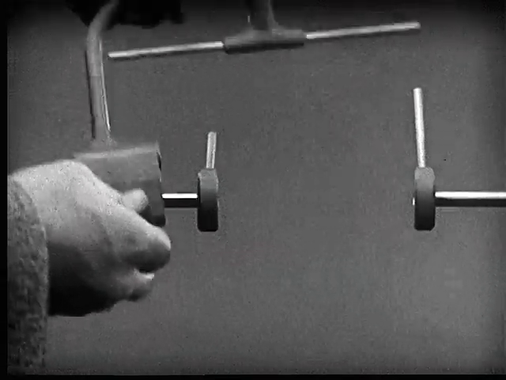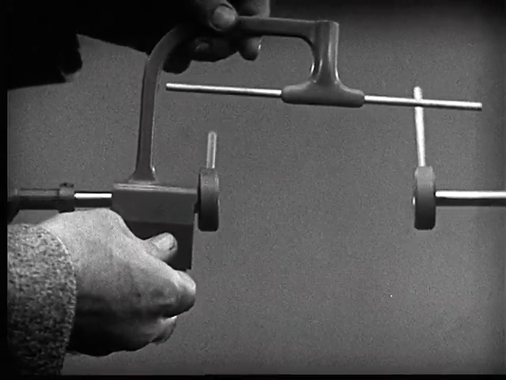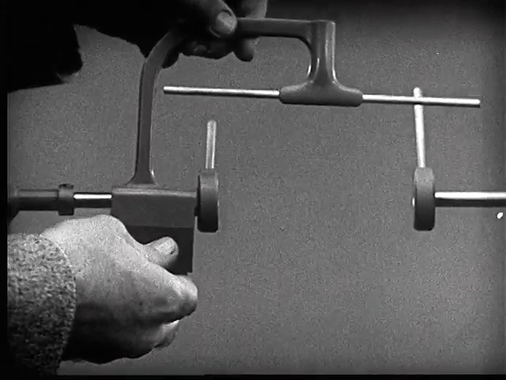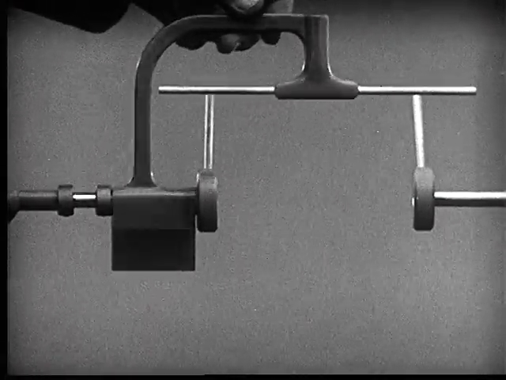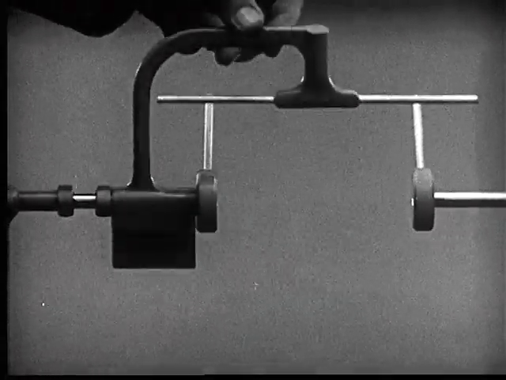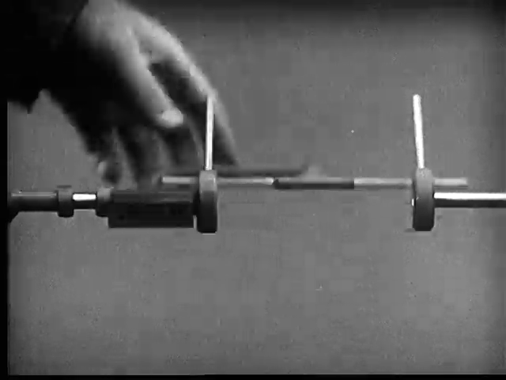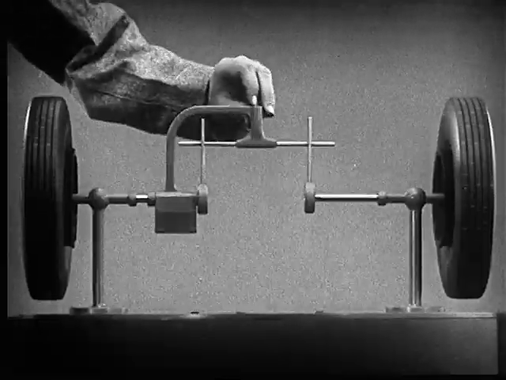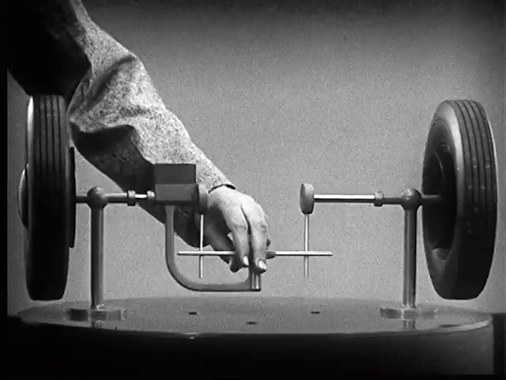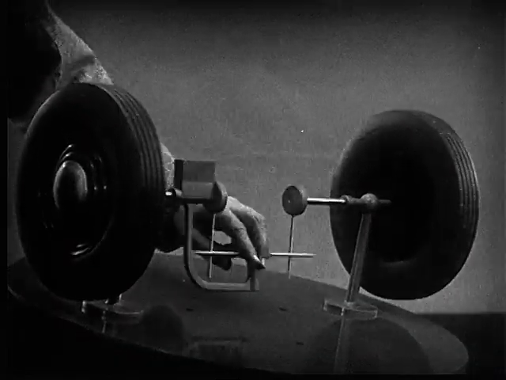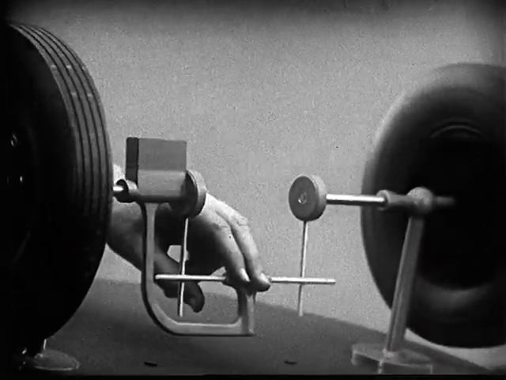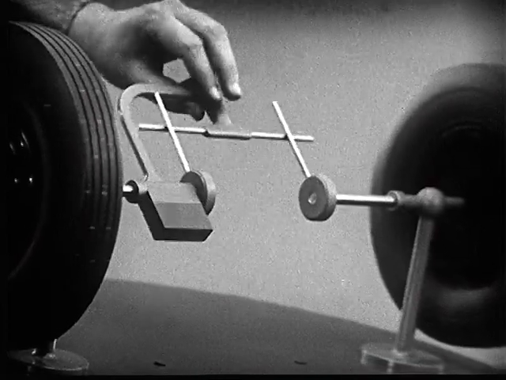Let's get something to hold this bar in place so that it will press against the spokes. Notice that this support is not locked to the axle. It turns freely. Now we can spin the wheels by rotating the support. This is fine as long as both wheels are able to turn at the same speed. But let's see what happens when we go around the corner.